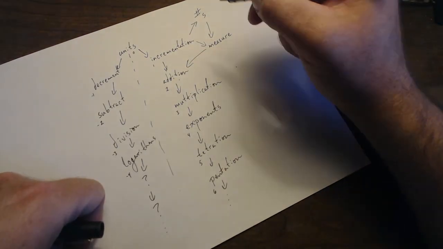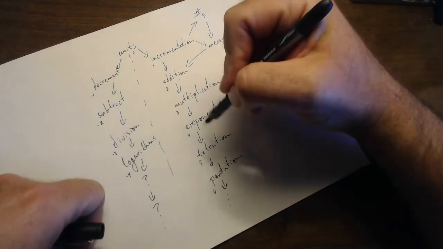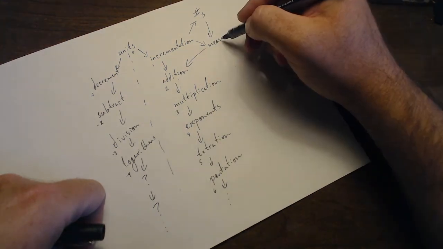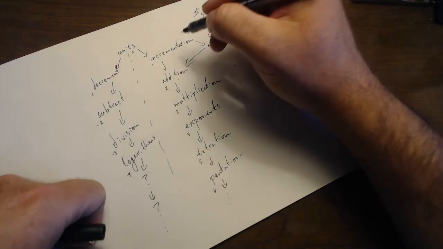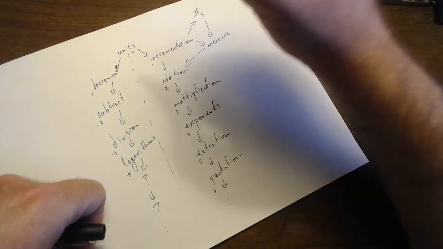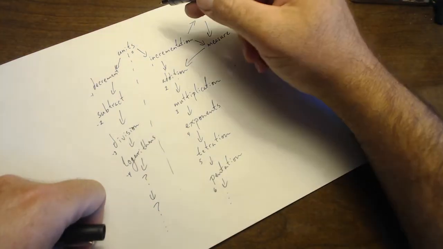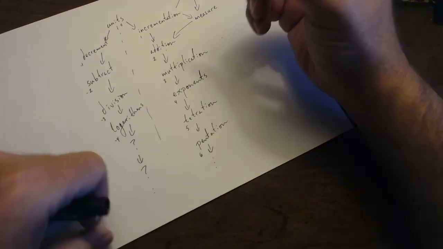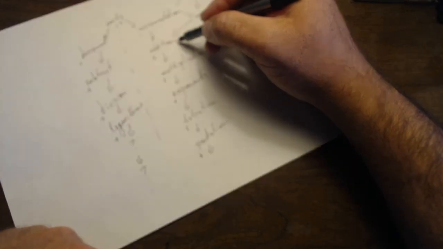And then, in order to be able to do addition, multiplication, any of this, you have to be able to take measurements. In order to take measurements, you have to have a sense of incrementation. In order to have incrementation, you have to have a sense of units. This is non-negotiable. This has to be here. But we're counting, this is our 1st level of math.